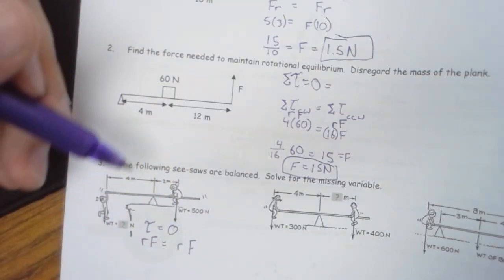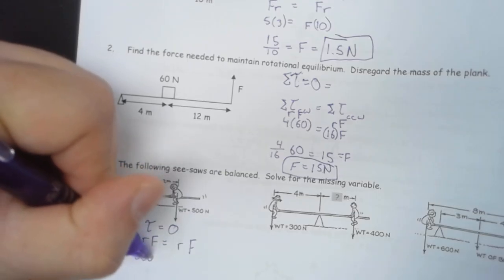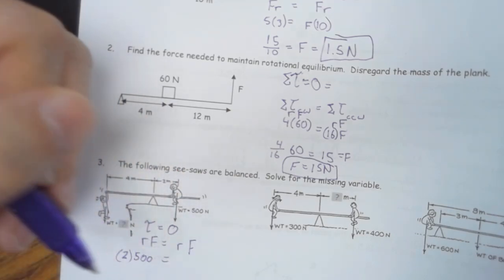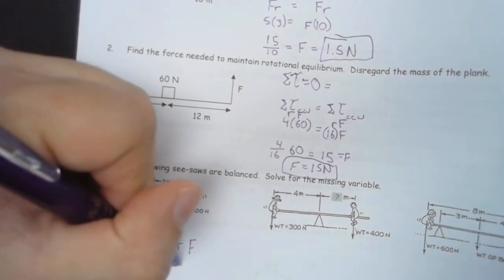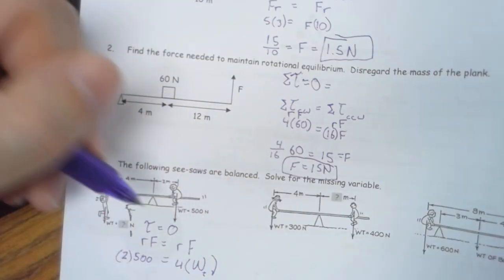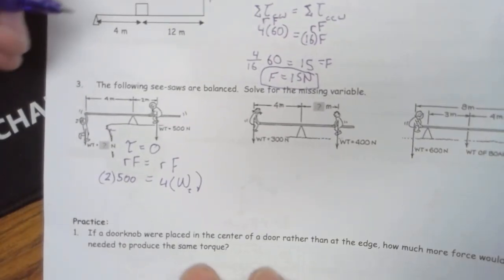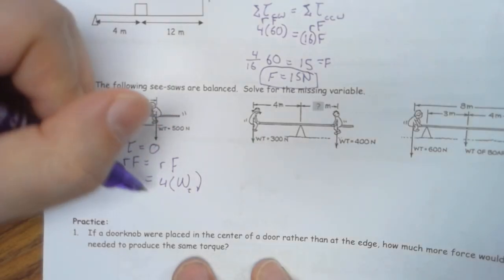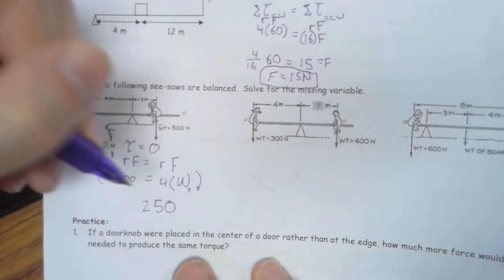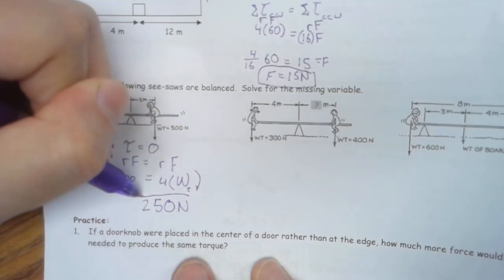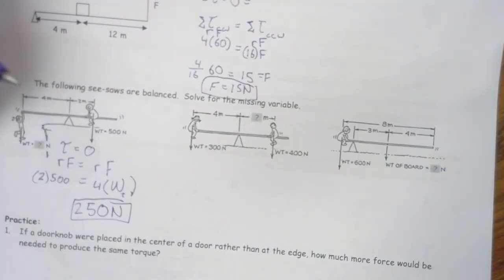What are we going to say? 500 times 2 equals 4 times the weight that we're looking for. $1,000 divided by 4 is 250. What units? Okay, we know it's down.